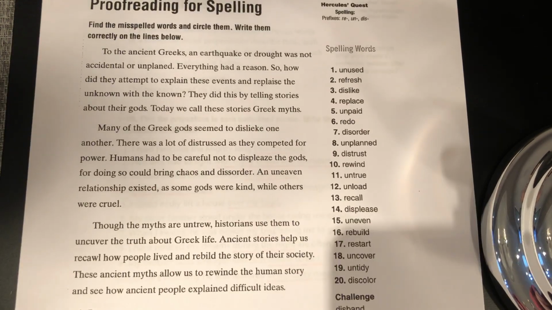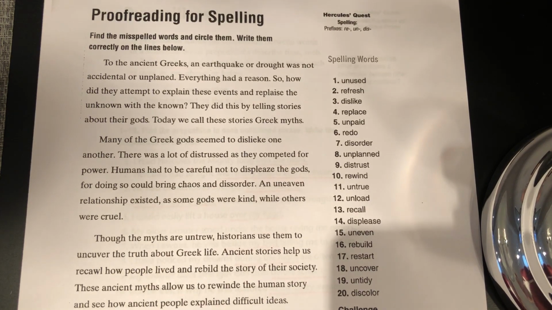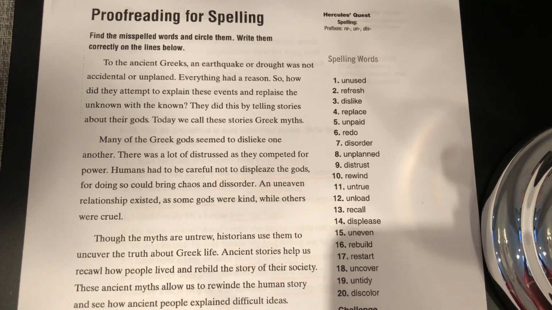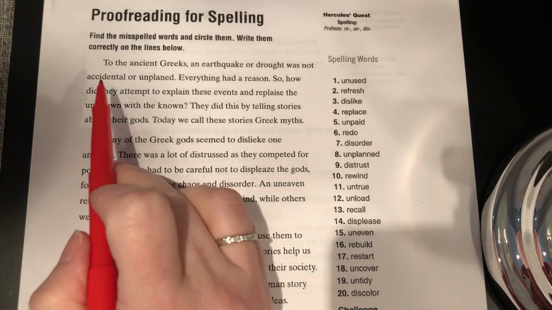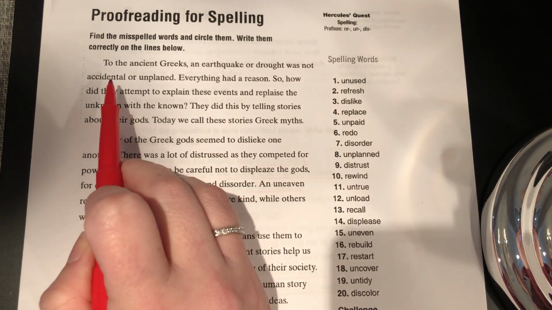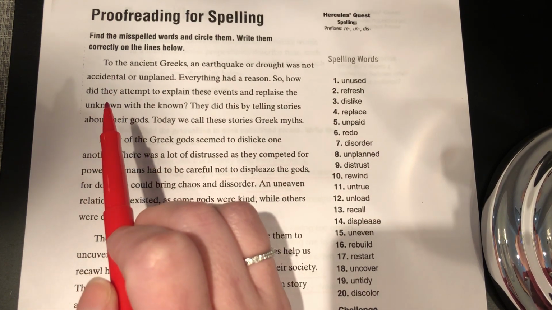Page number 2 is the proofreading for spelling, which they did for sections 1 and 2. Again, you would read the paragraph, find the word that is misspelled, and then replace it with the correct spelling. So to start, to the ancient Greeks, an earthquake or drought was not accidental or planned, or unplanned.